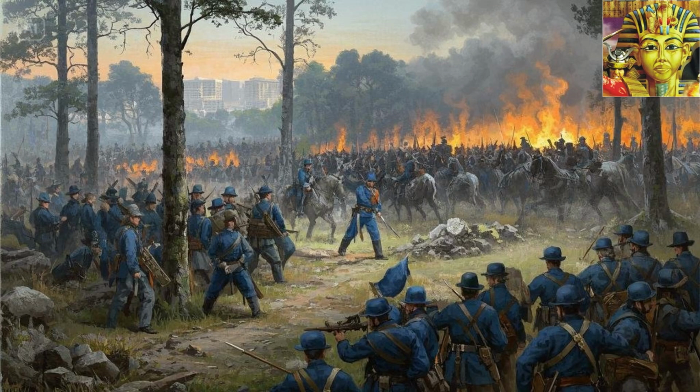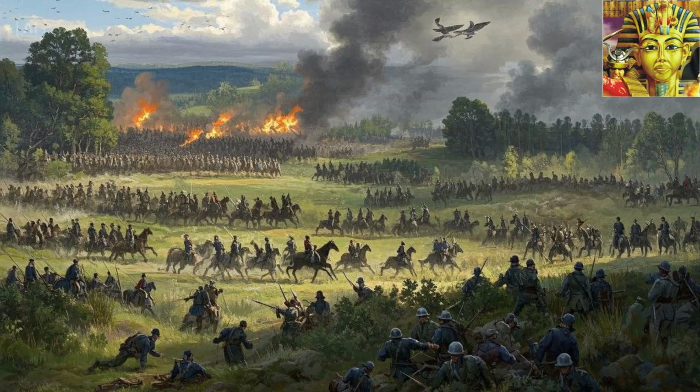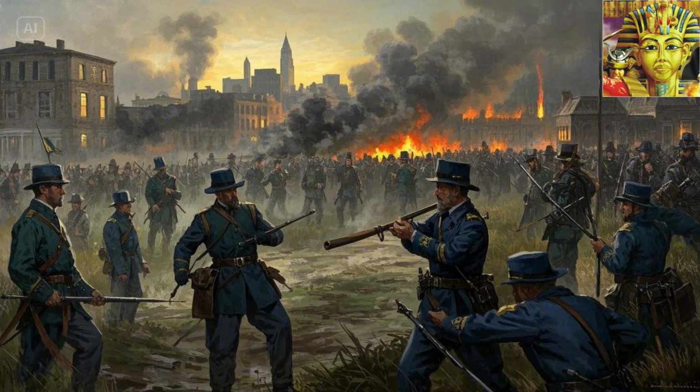Chapter 10: The Legacy of the Atlanta Campaign in American History. The Atlanta Campaign as a turning point in the Civil War. The Atlanta Campaign is widely regarded as a turning point in the Civil War. The capture of Atlanta marked a significant shift in the balance of power in favor of the Union and set the stage for the eventual defeat of the Confederacy.